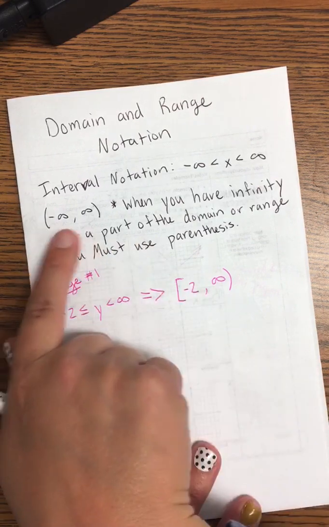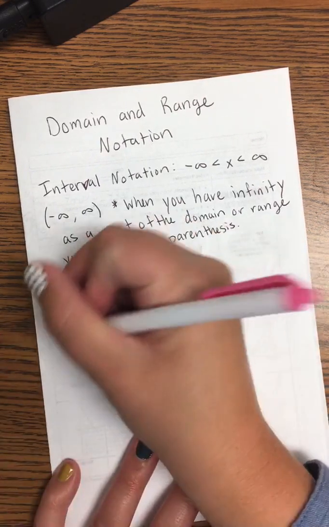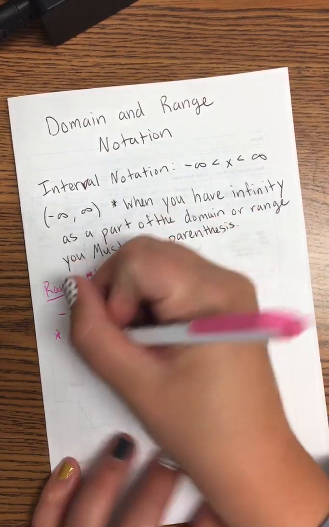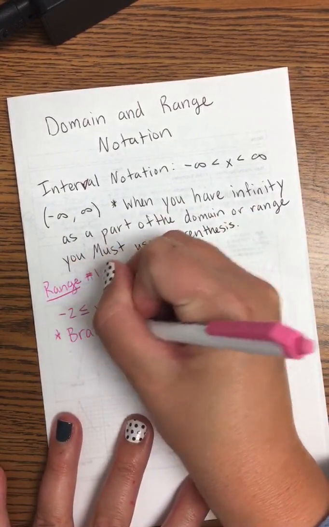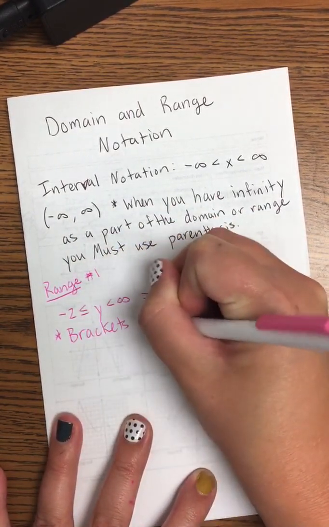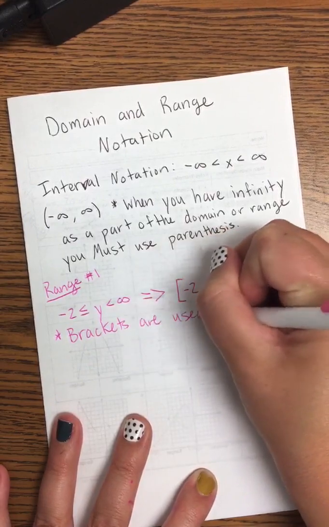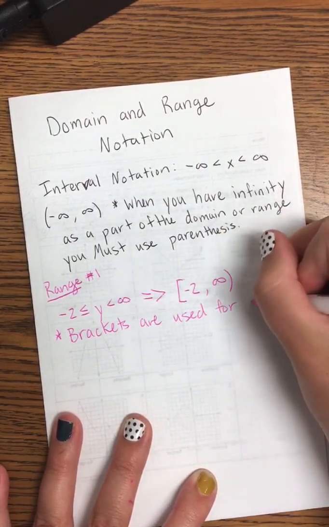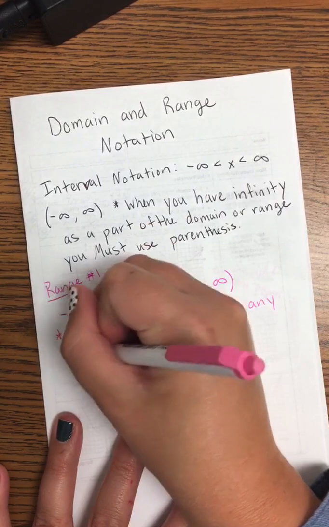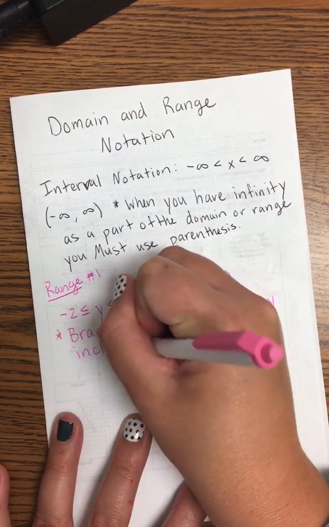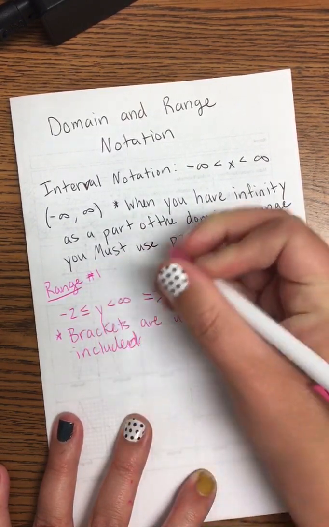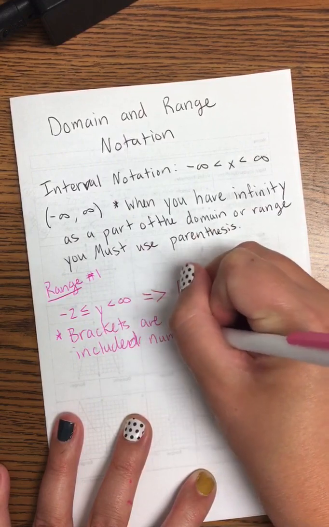Now, we didn't talk about brackets before, so let's make a note. Okay? Brackets are used for any included number.